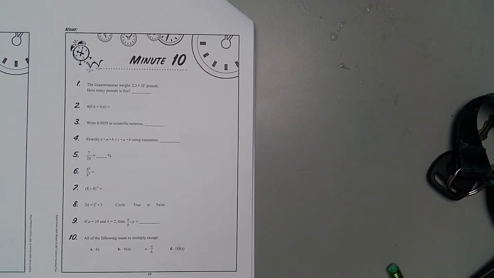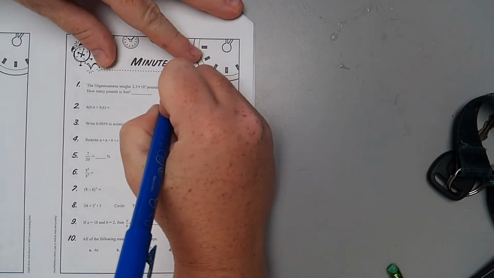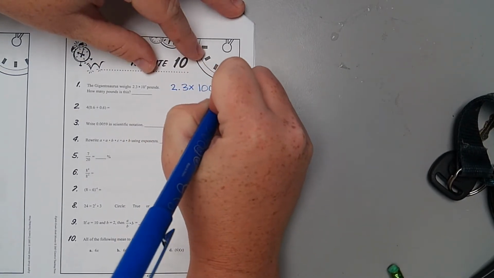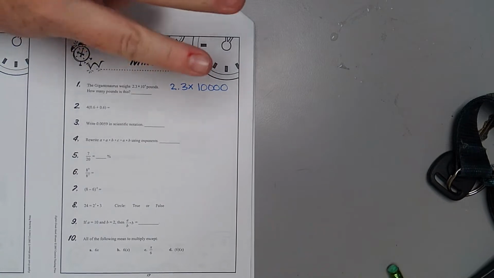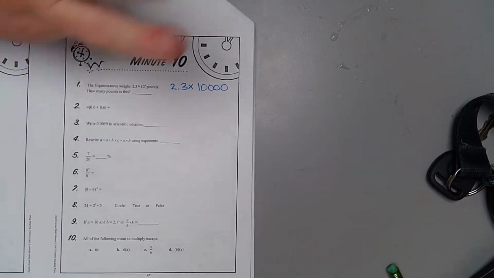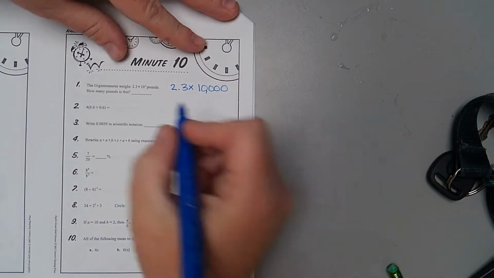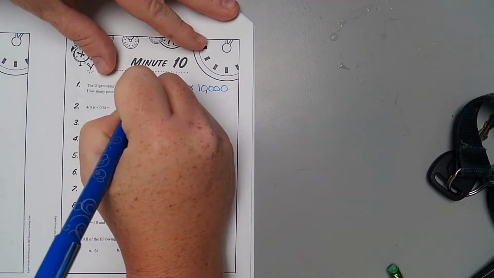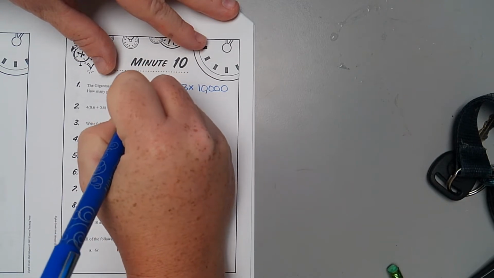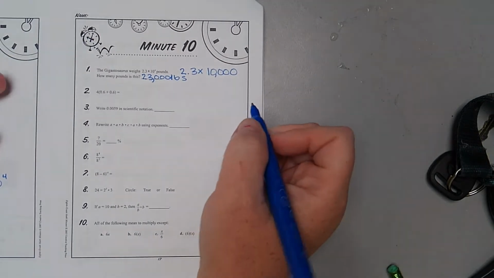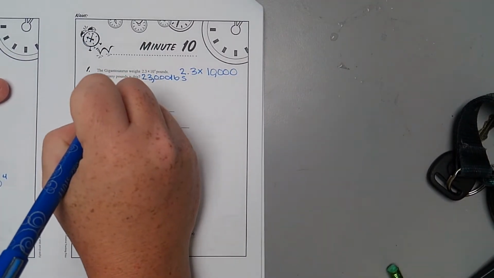A Gigantosaurus weighs 2 3/10 times 10 to the power of 4 pounds. So we have 2.3 times 10, 3. 10 times 10 is 100. Times 10 is 1,000. Times 10 is 10,000. So now if we multiply this, we're going to get 23,000 pounds. Number 2, we have 4 times the sum of 6/10 plus 6/10.